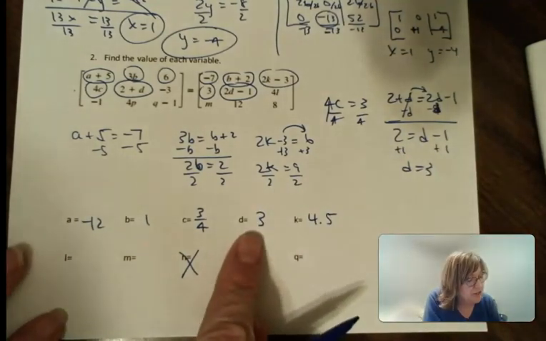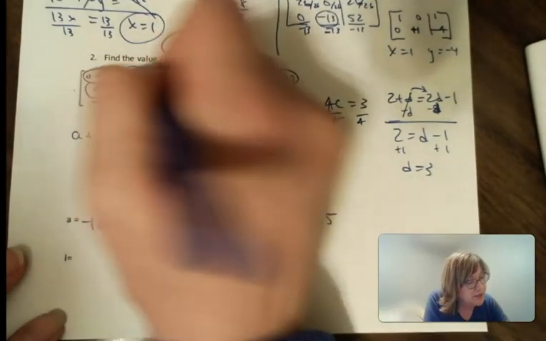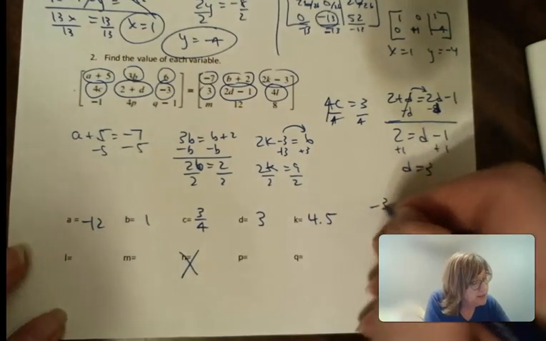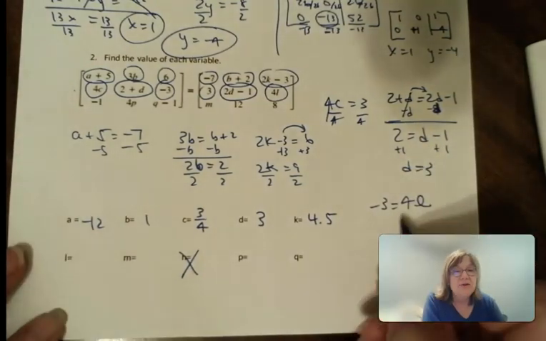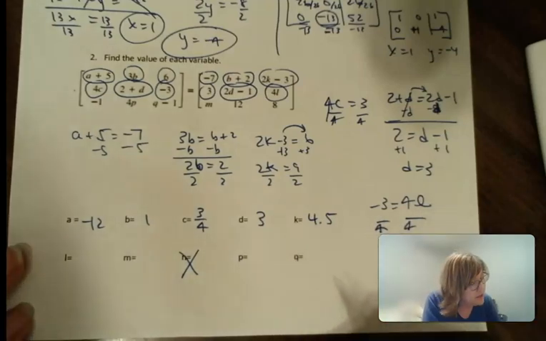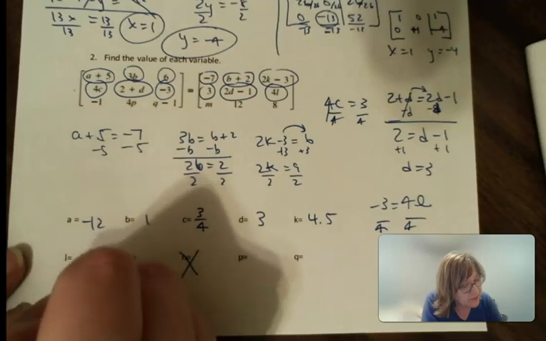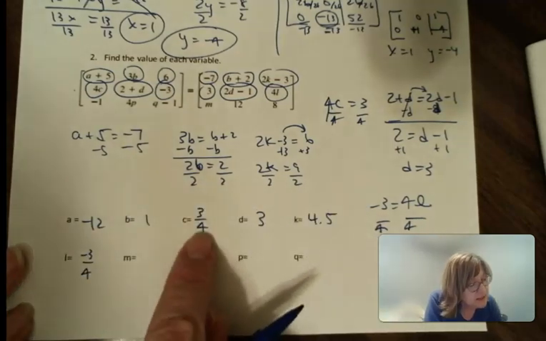And if you're not sure, you can check it. That's 5, 6 minus 1 is 5. Oh yeah, that'd be the same, right? Negative 3 is 4L. So divide both sides by 4. L is, what, is that right? Negative 3 and 4L. So L is a negative 3/4. I feel like, did I do some? No, I think that's okay.